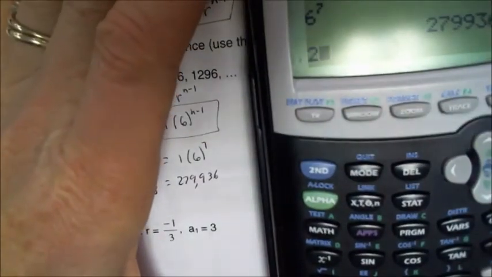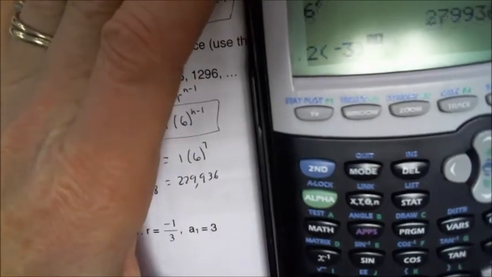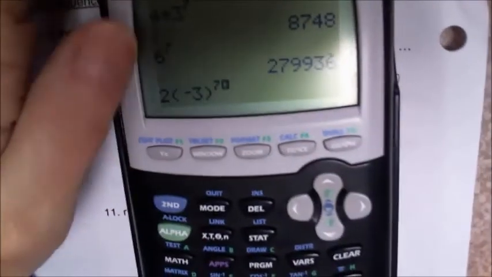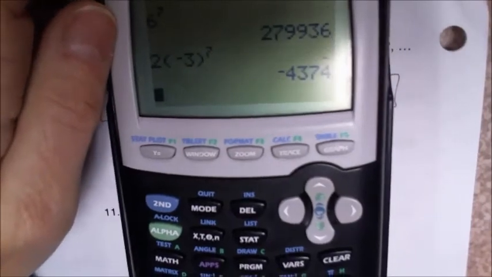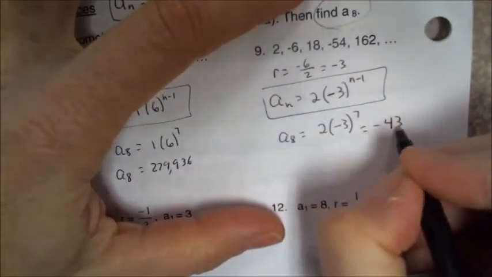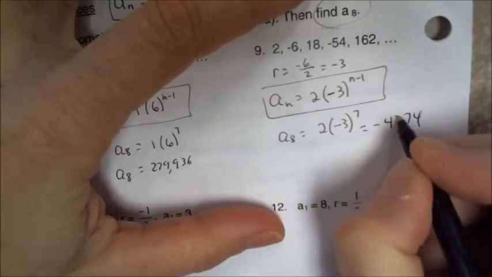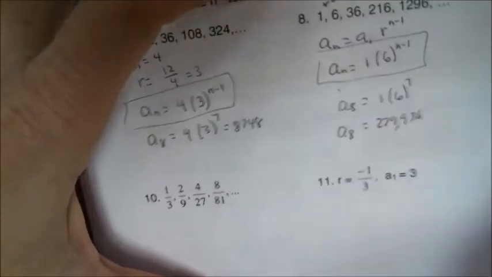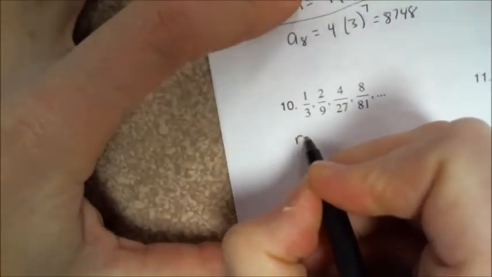So 2 times negative 3 raised up to the 7th is equal to negative 4,374.